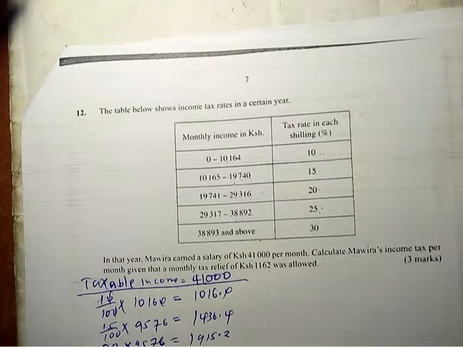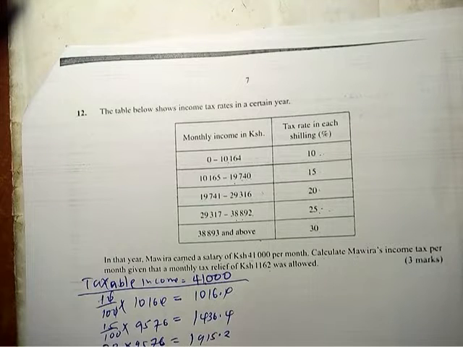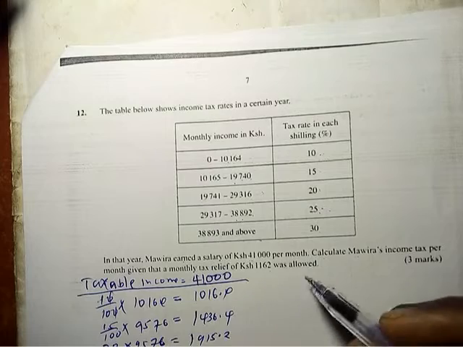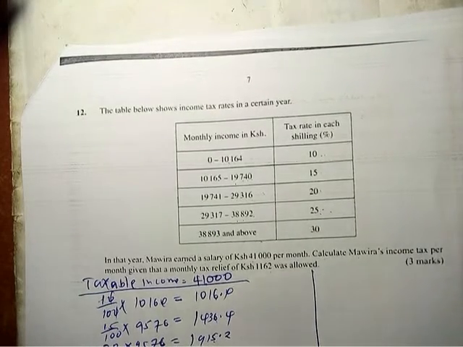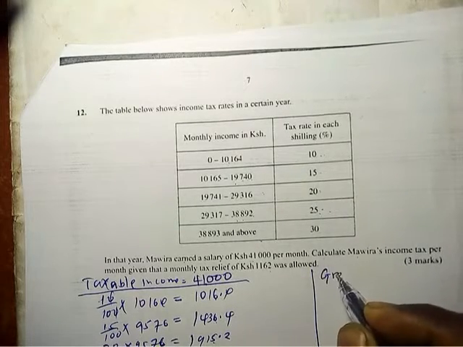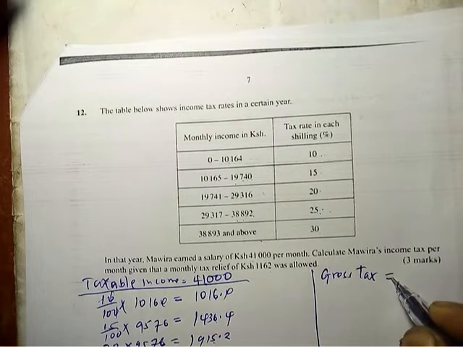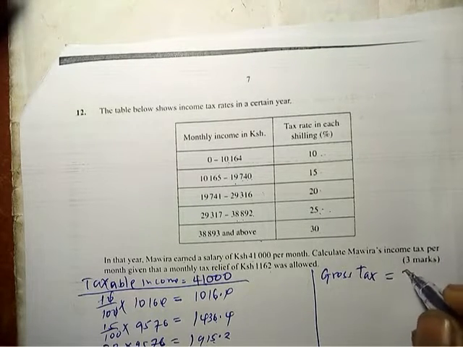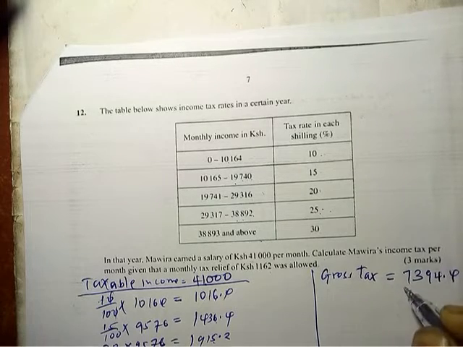It is what is in excess, or above. So that is times 30 over 100. Na hii itakupea tax ya 632.4. So our now total tax, we get the gross tax. You add this and this. That one will give us the gross tax. Gross tax is equal to the total, which is going to be 7394.4. This is gross tax.